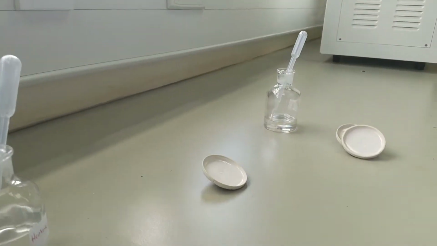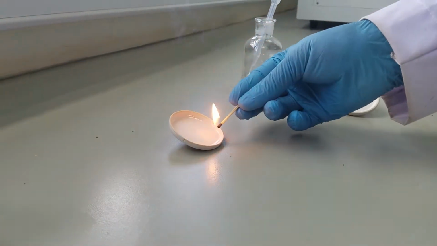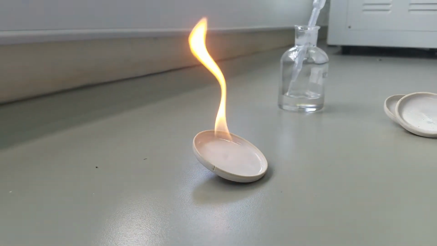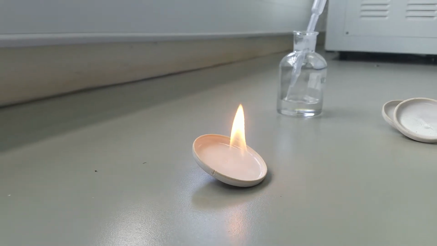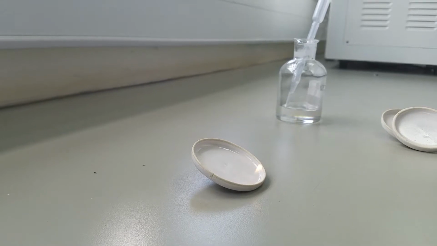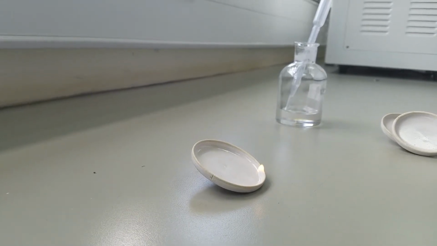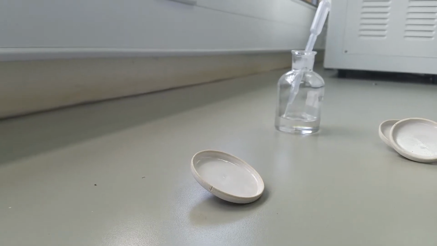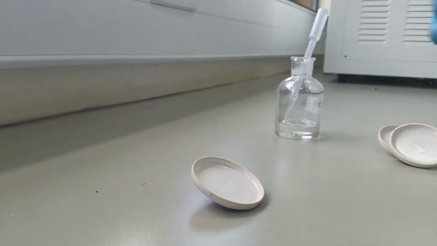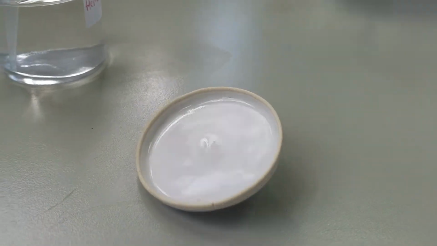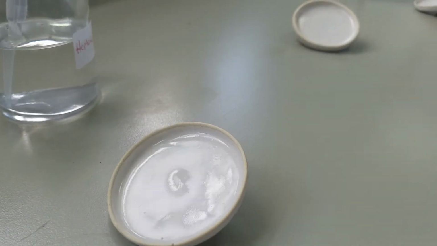I'll put a small amount and I'll just light. Observe the nature of the flame, observe the soot. Okay, you're able to see my petri dish. It's almost looking clear with less soot. Now let's see the toluene.